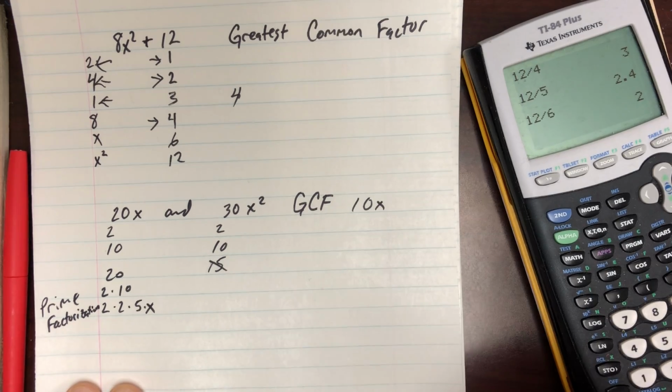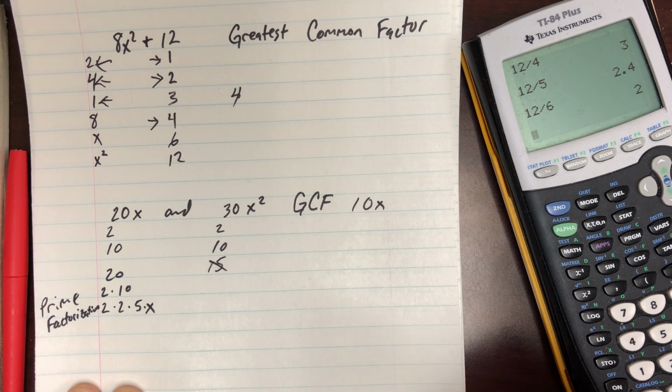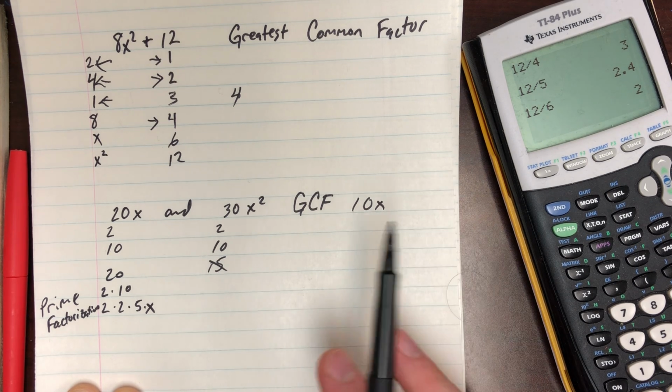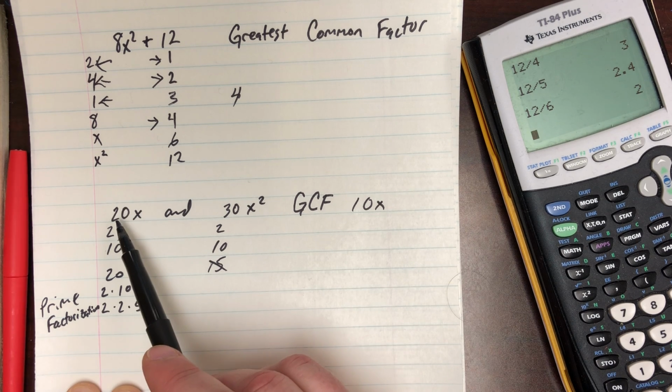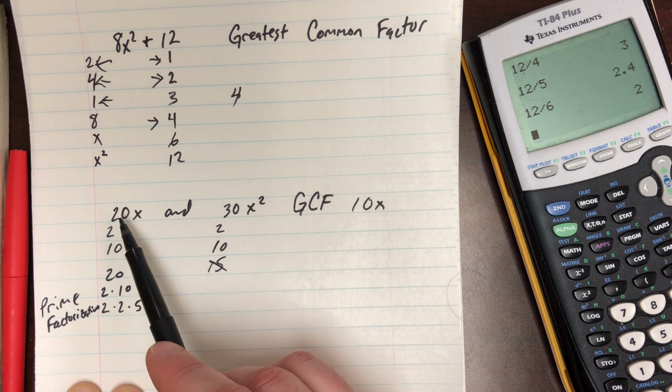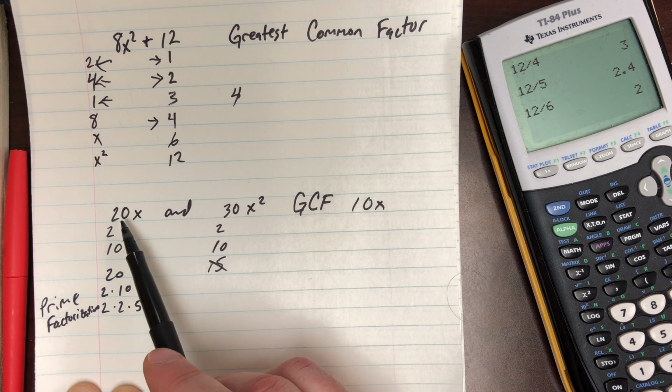Prime factorization is just this idea that we're breaking it down into a bunch of prime numbers. And if you don't know what a prime number is, it's just a number that doesn't have any factors besides 1 and itself. So 20 is not prime. 20 is called a composite number. It's a composite number because it's made up of a bunch of primes. It's composed of a bunch of primes.